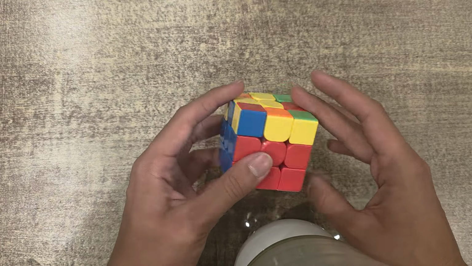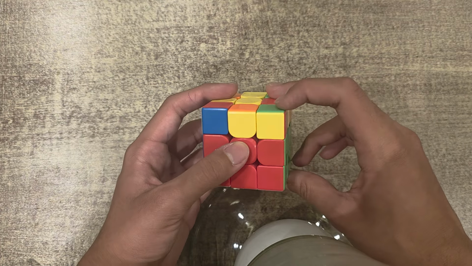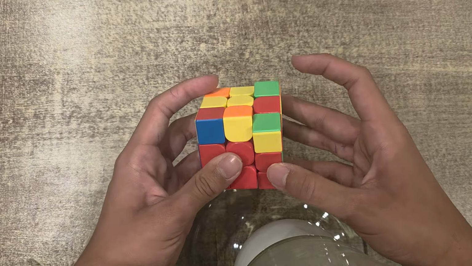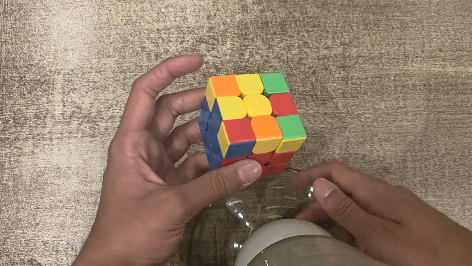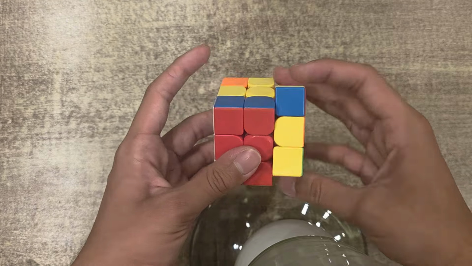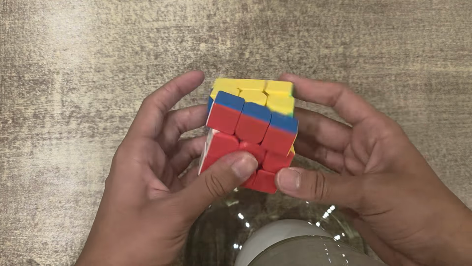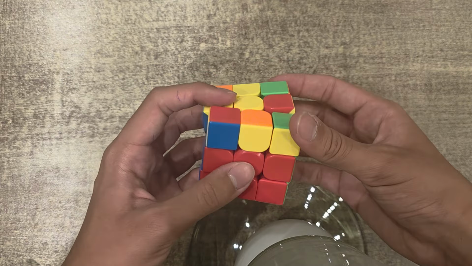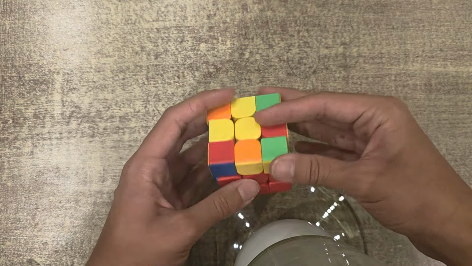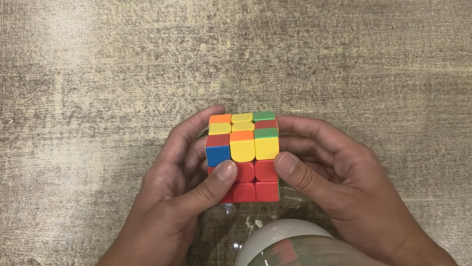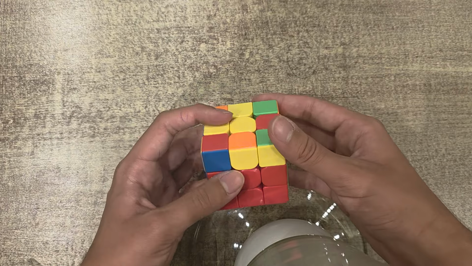Now for beginners, even though I've taught T1, which is just R U R prime U prime, it's easier to just do the F, R U R prime U prime, R U R prime U prime, and then F prime. And if you're able to remember the inverse of T1, which is U R U prime R prime, then you can do the shorter one, which goes like this.